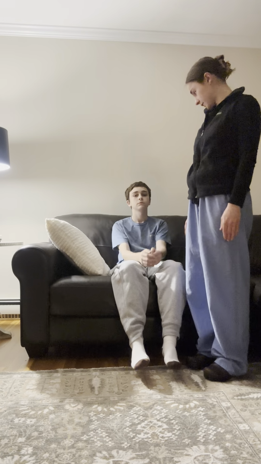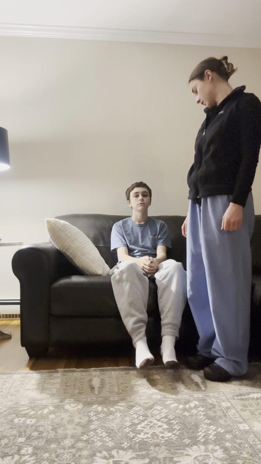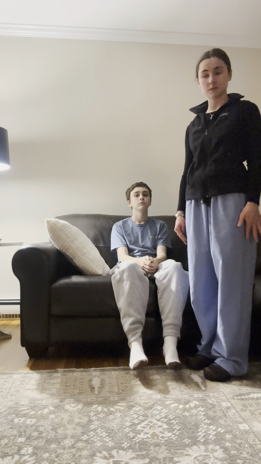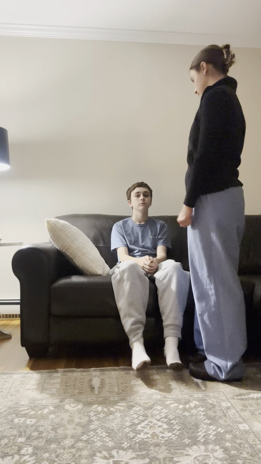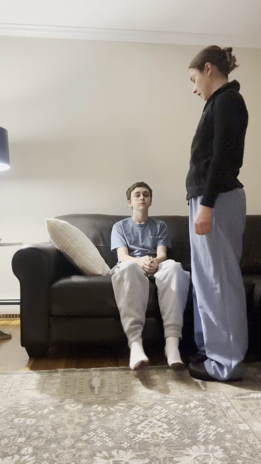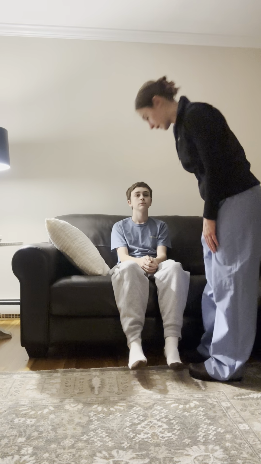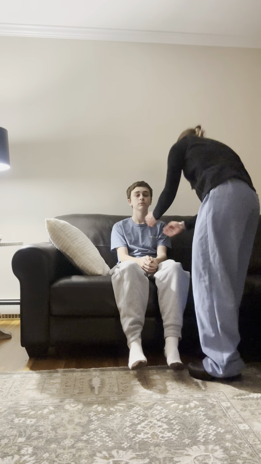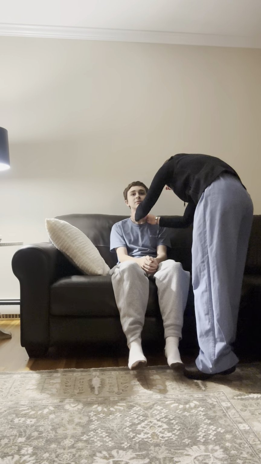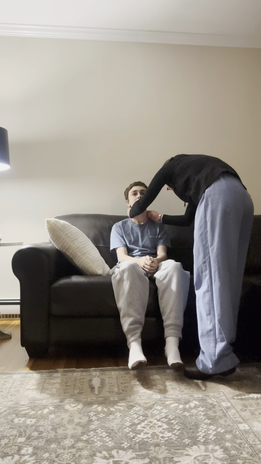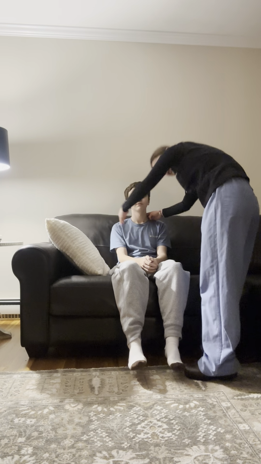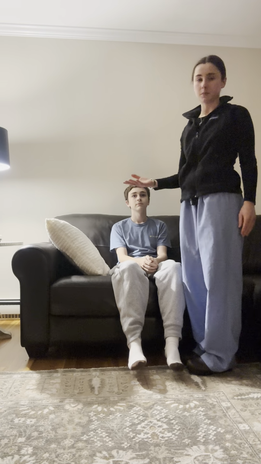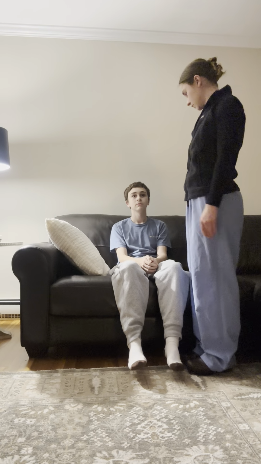Alright, so next we're going to go into the musculoskeletal assessment. So first I'm going to start with his neck. I'm looking at the structures of his neck. I'm going to palpate his neck. I'm feeling for any tenderness, maybe painful swollen spots, which he doesn't have.